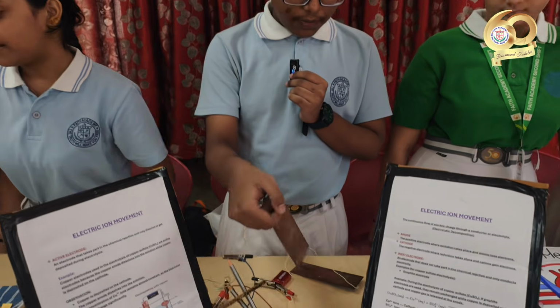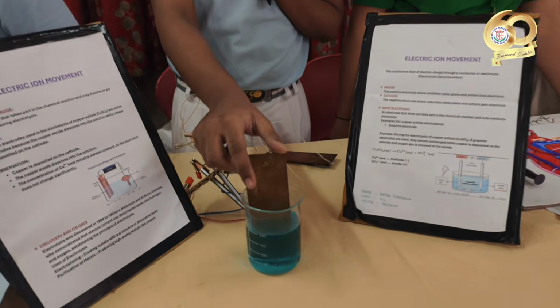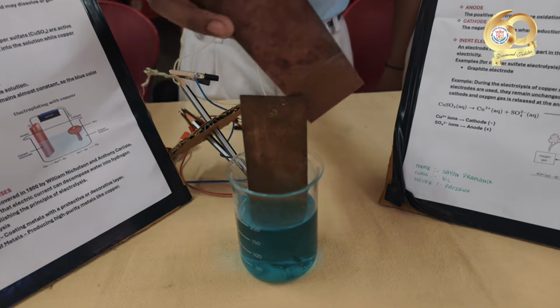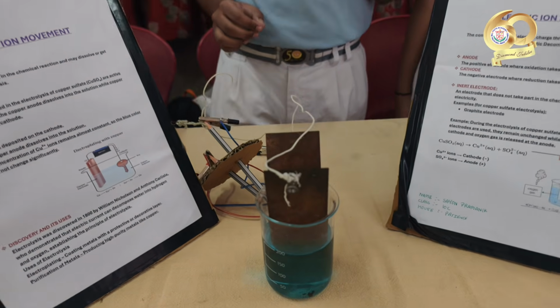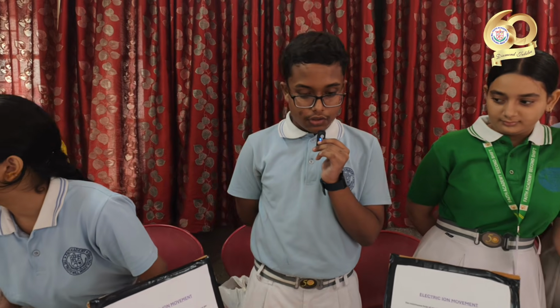electroplating of copper. This electroplating is usually used for purifying different types of metals like zinc, and galvanization also we can use.